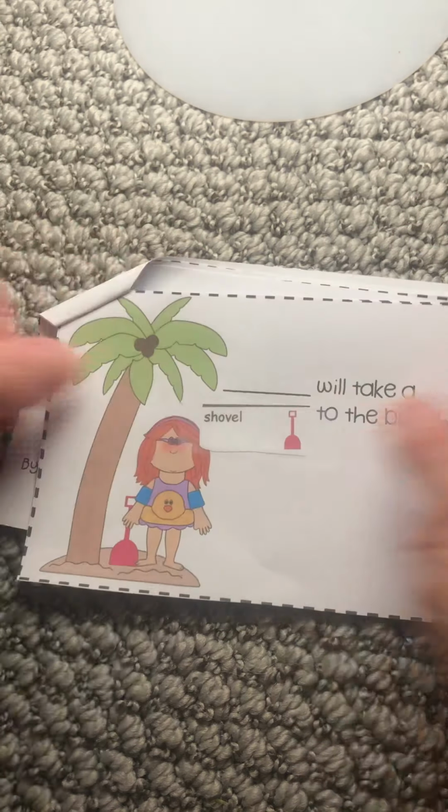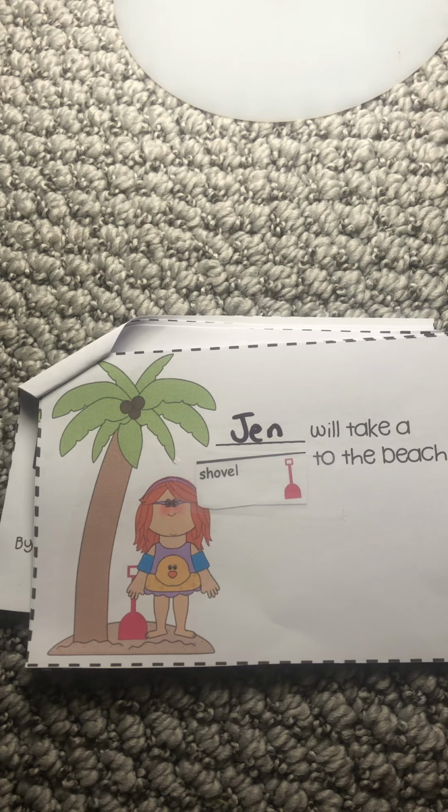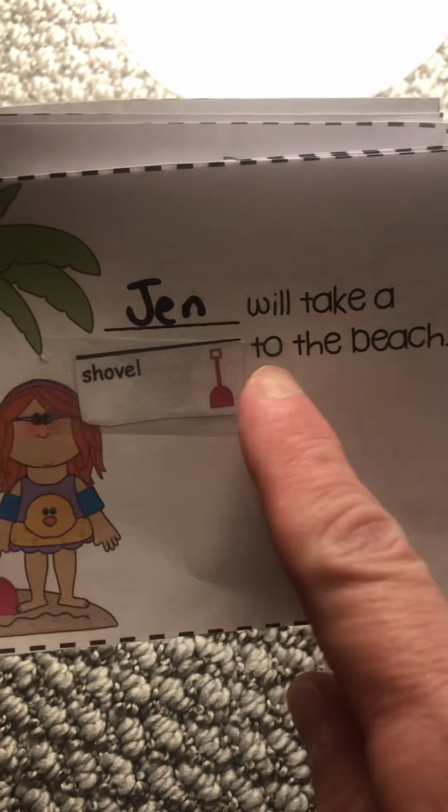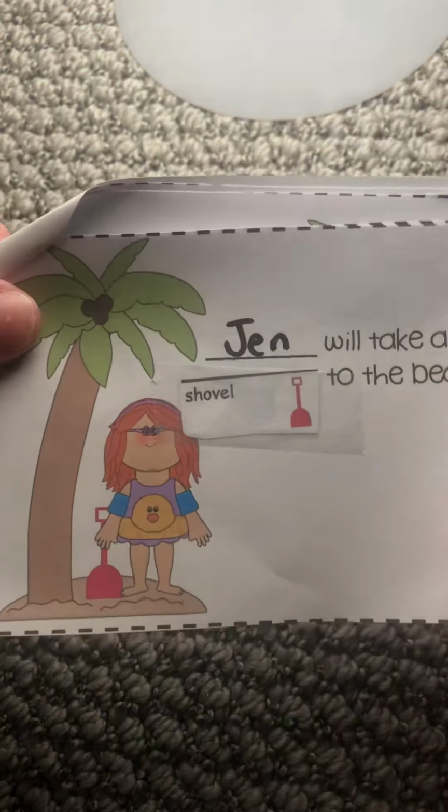Miss Jen comes to our meetings. Let's call her Jen. So this page says, Jen will take a shovel to the beach.